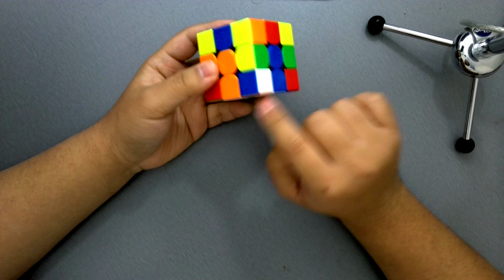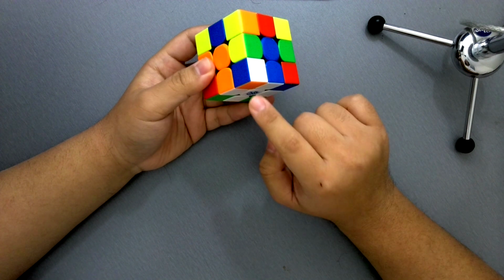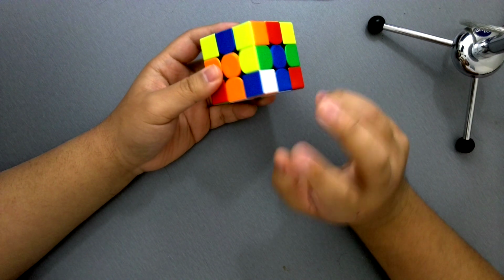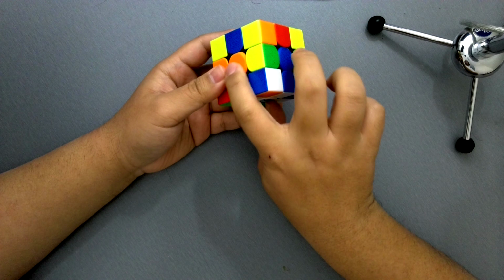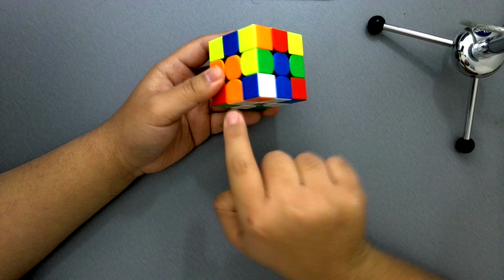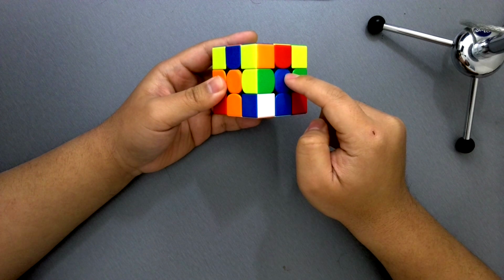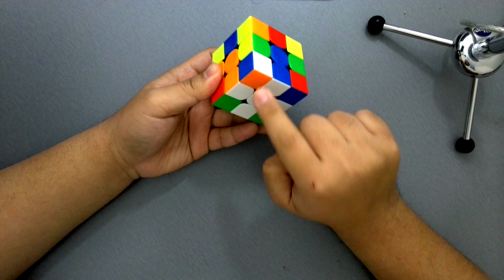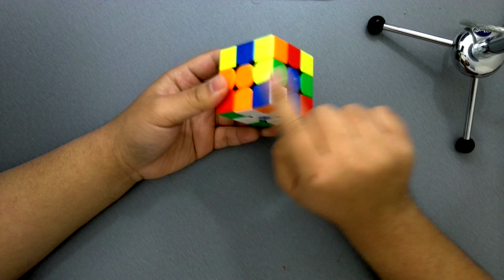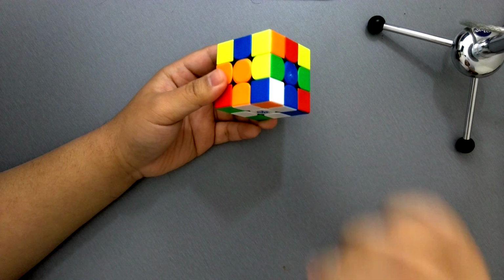So for example, this one here, white, orange, blue, and we look at it, and is this piece surrounded by the colors that it needs? This is a yes, because look, blue is right there and orange is right there. So this piece is surrounded by the correct colors.